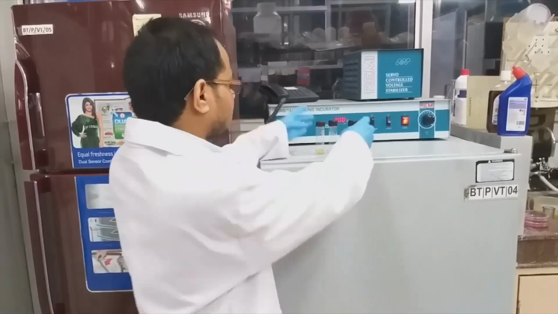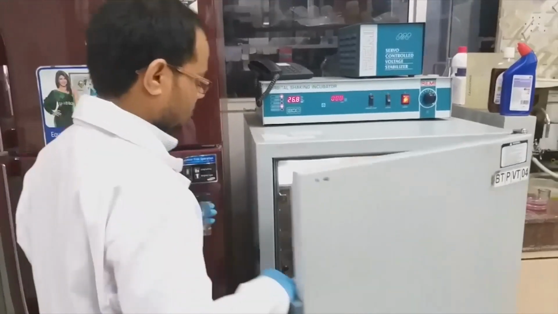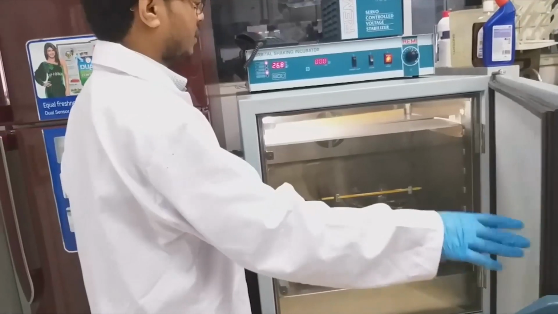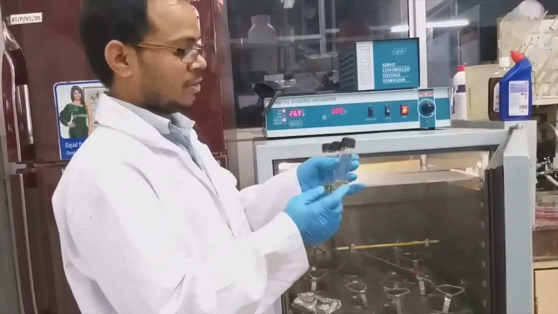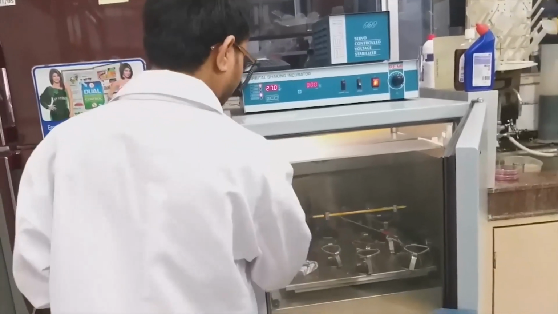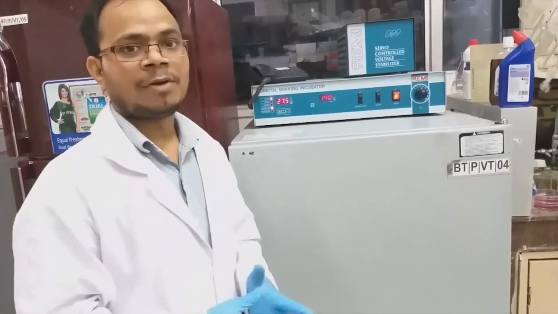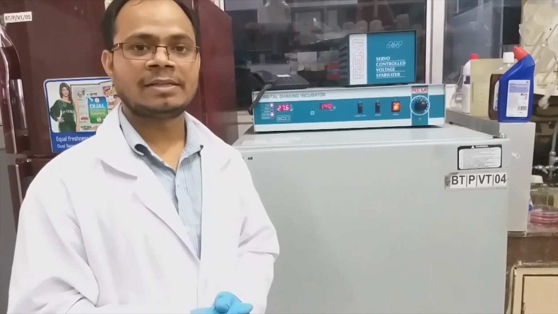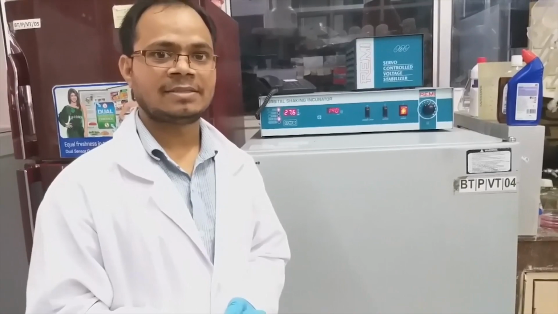So I will keep these vials in the incubator shaker. This is the incubator shaker. We can rotate the flasks so that the culture spreads uniformly throughout the media. After we get growth, we will inoculate into another culture that we will use for the induction analysis.